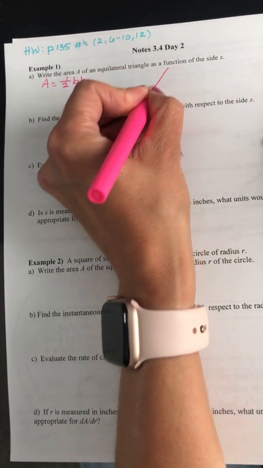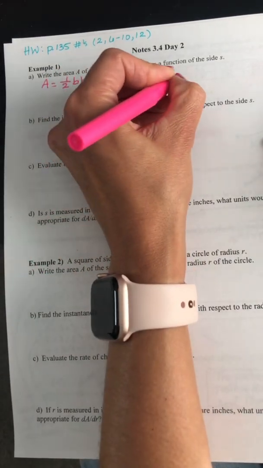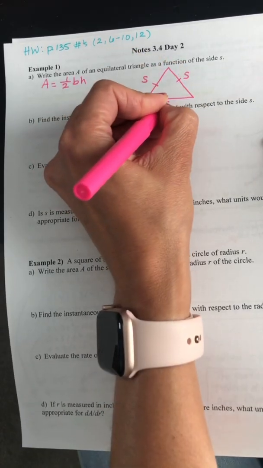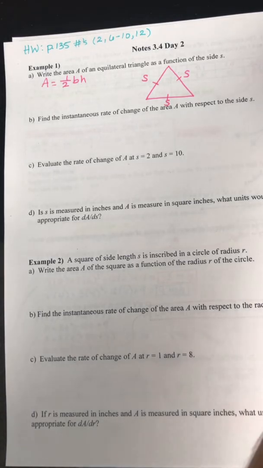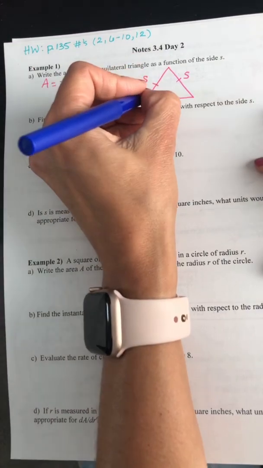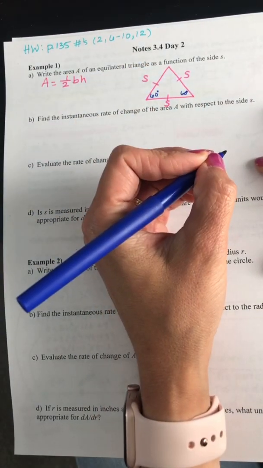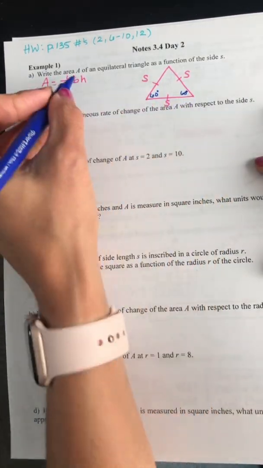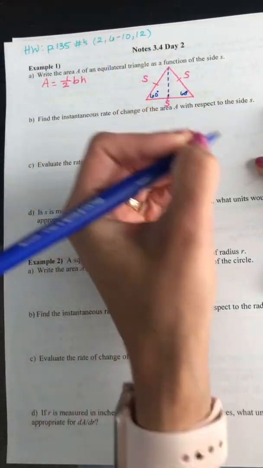So this is an equilateral triangle. Equilateral means all three sides are congruent, and they want all three sides to be a length S, obviously, because it's equilateral. They want us to use S as the variable. And in an equilateral triangle, we know that all three angles are 60 degrees. But I need to represent something with the base. Obviously, the base I can call S, but I need something to represent the height of this triangle.